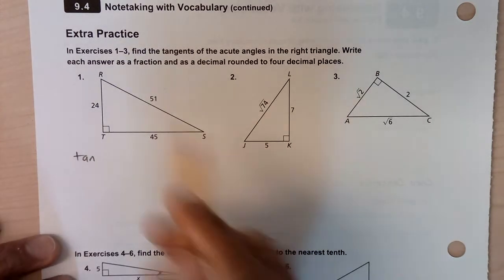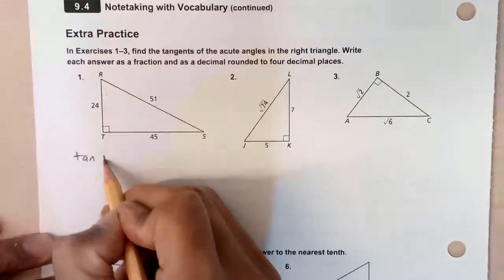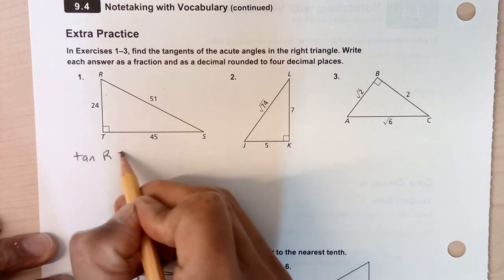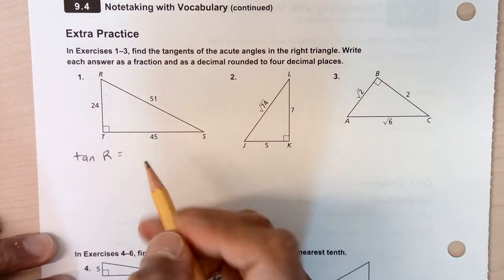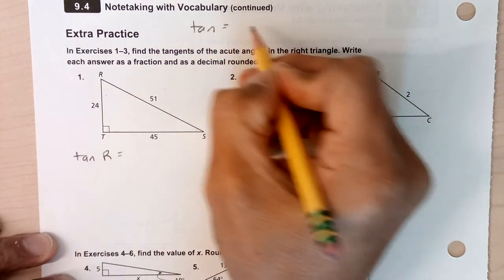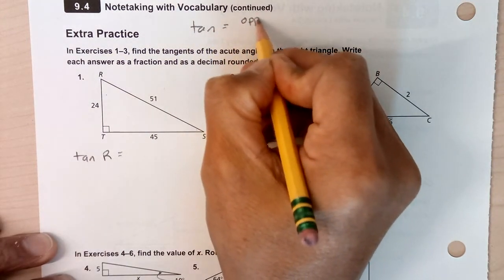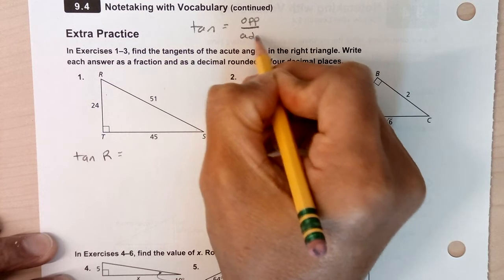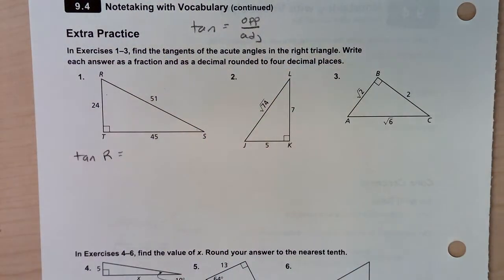It kind of doesn't matter the order, either R or S. I'm going to do R first because it comes before S. If you did S first, that's fine. But again, here's what you have to remember. The tangent of an angle is, I'm going to abbreviate this, just opposite over adjacent. Once we go over each of the 3 trig functions, there's a little trick, tip, kind of phrase that you could use in order to remember each of the 3 trig functions.